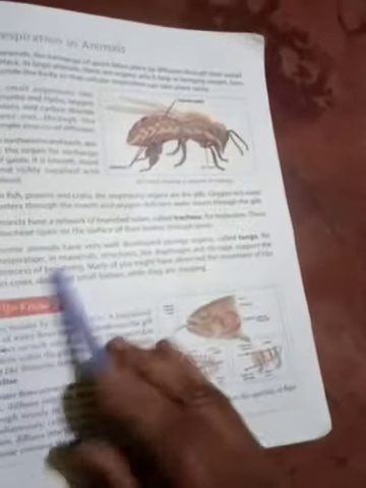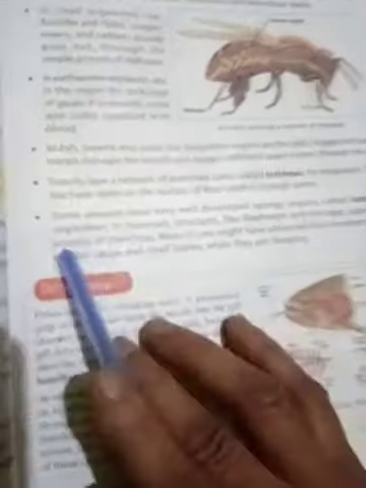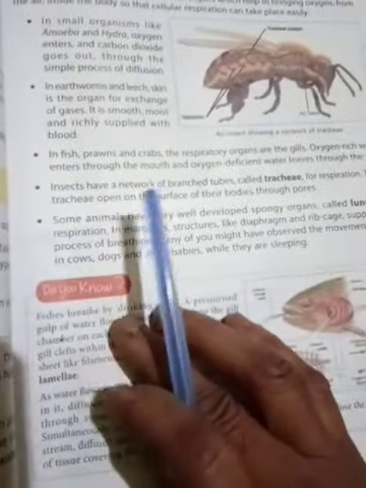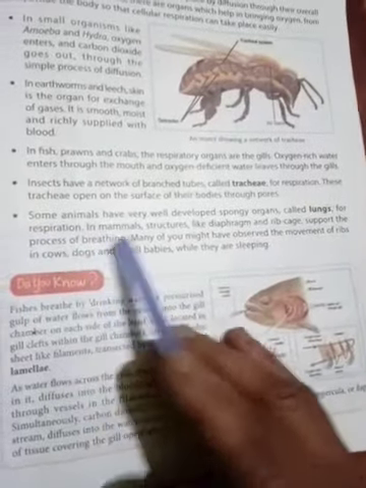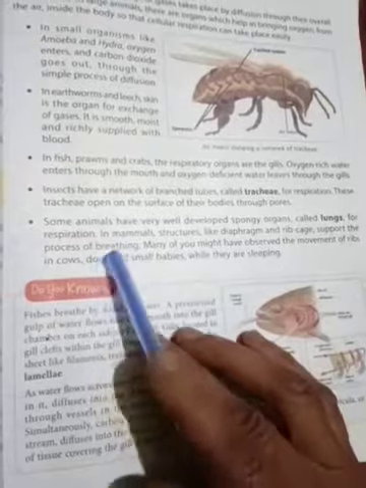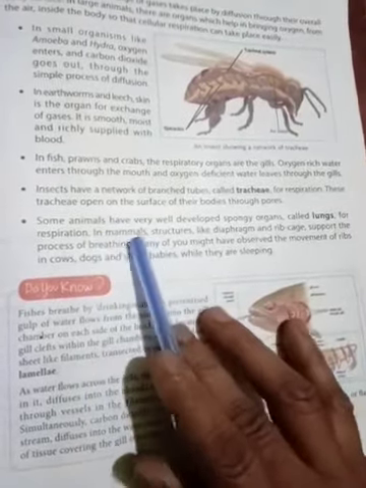Some animals have very well developed spongy organs called lungs for respiration. So we have got lungs in our body. Similarly, many other animals also have. Mammals are animals which suckle their babies.